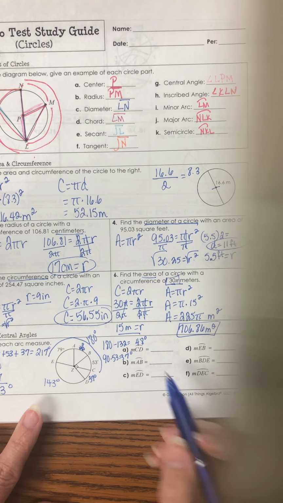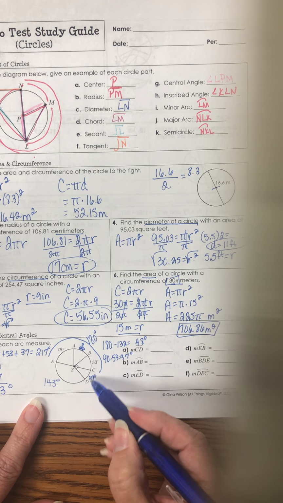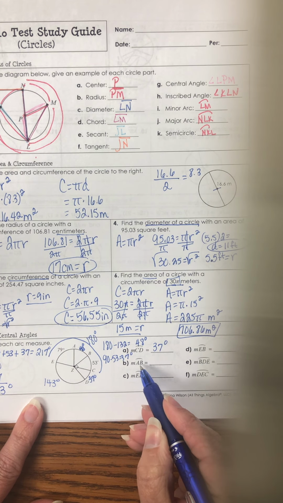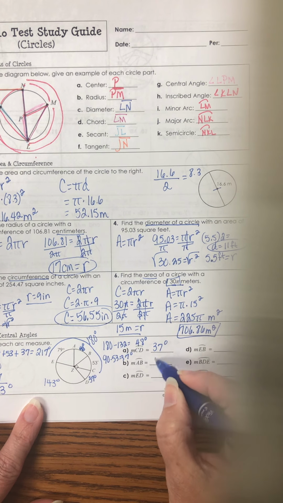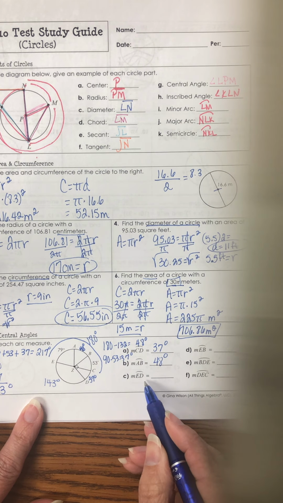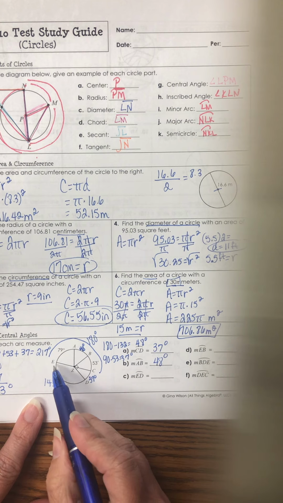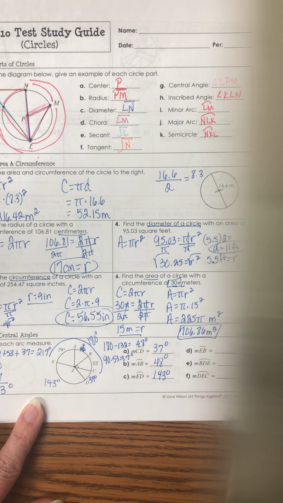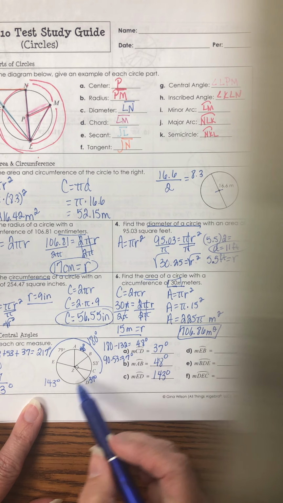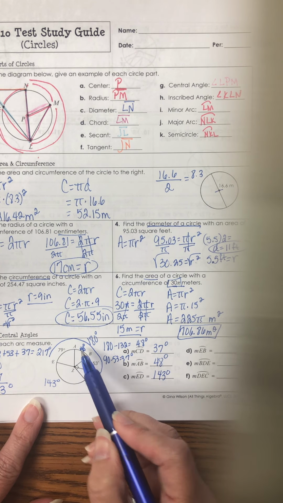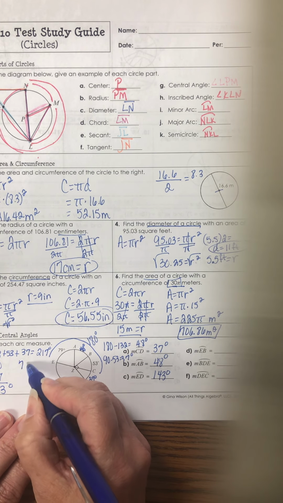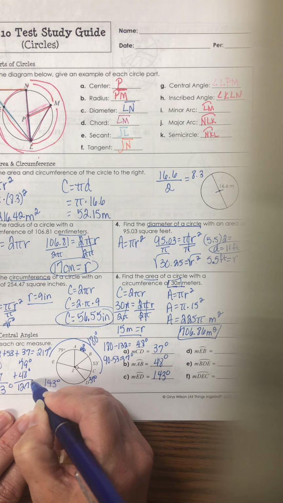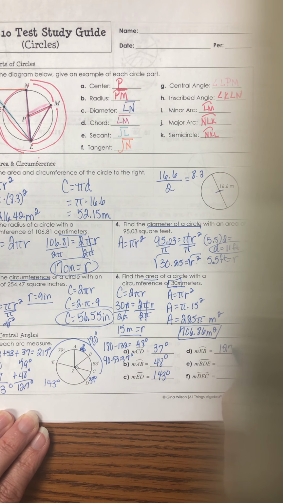Now let's answer the questions. The measure of arc CD, we already found that, is 37 degrees. The measure of arc AB, which is going to be right here, 48 degrees. The measure of ED, which is going to be this arc down here, that's 143 degrees. The measure of arc EB, okay, it's going to be 79 plus 48. So 79 degrees plus 48 degrees, which is 127 degrees.